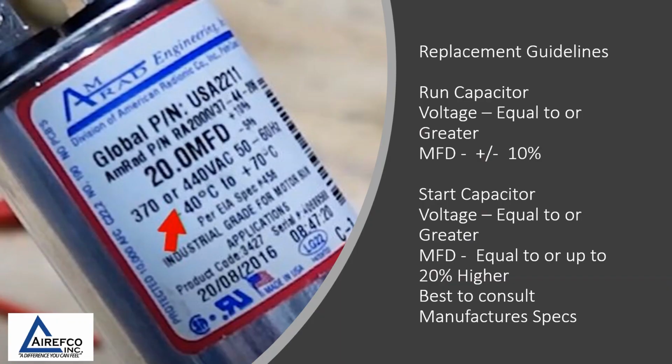On all capacitors, you will have a data tag which will give you the voltage and MFD rating for that capacitor. For run capacitors, you want to replace them with a capacitor that is equal to or greater in voltage, and on the microfarad rating, you can go plus or minus 10%. For start capacitors, you want a voltage that is equal to or greater than the one you're replacing, and the microfarad needs to be equal to or can be up to 20% higher.